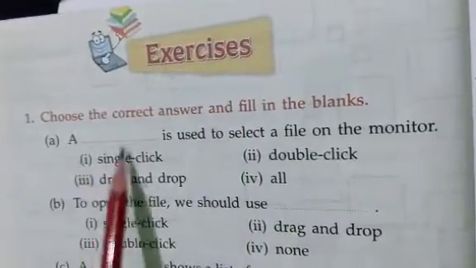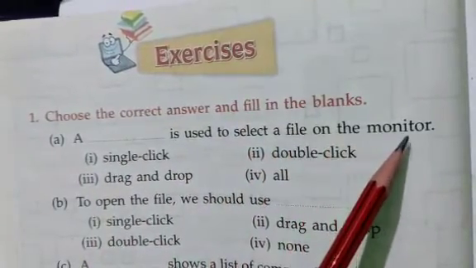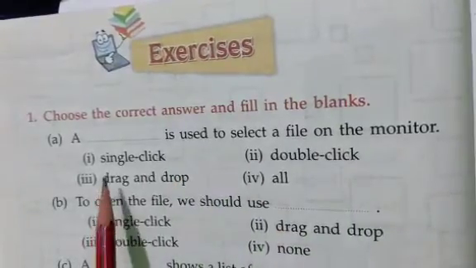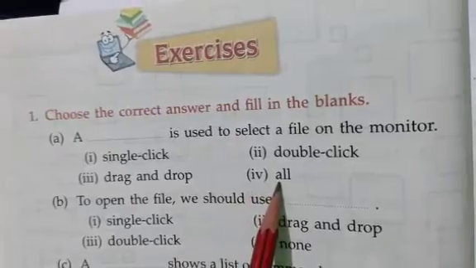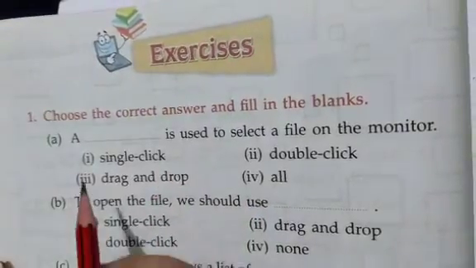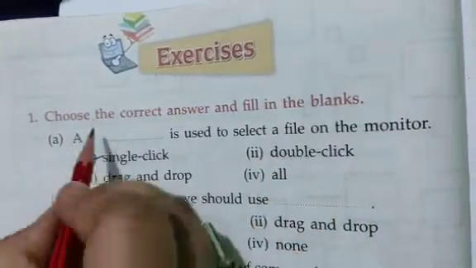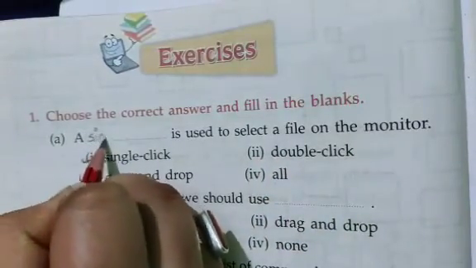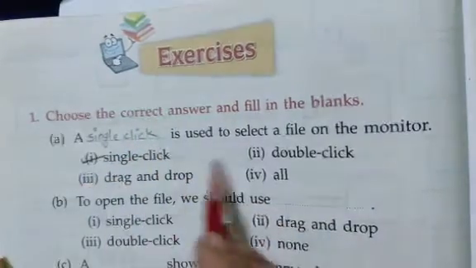A dash is used to select a file on the monitor. Tell me children, which is the right answer? Single click, double click, drag and drop? A single click is used to select a file on the monitor. So you have to write down single click. These are the mouse actions.